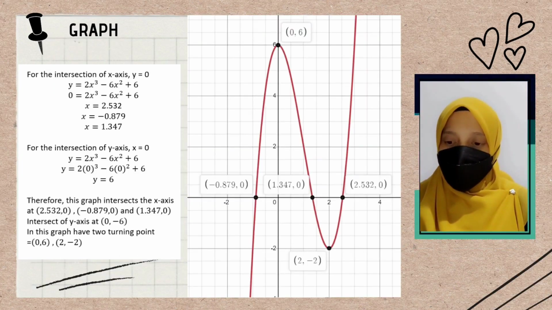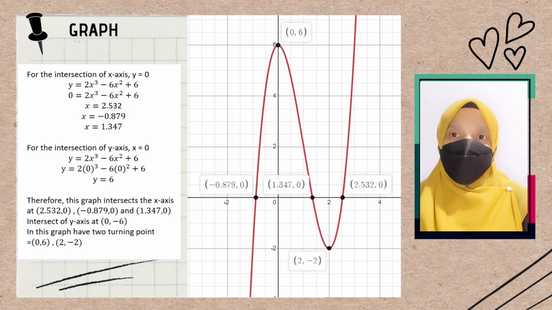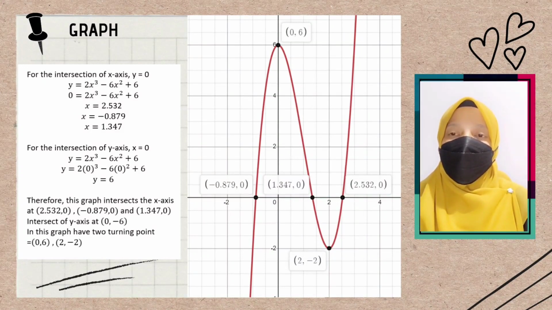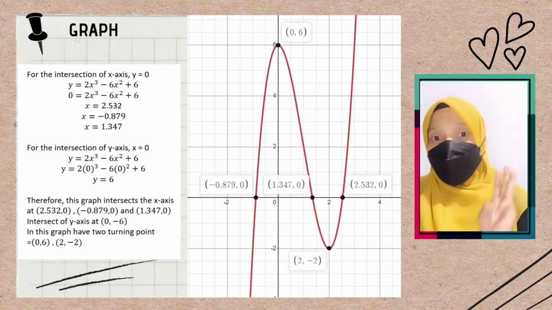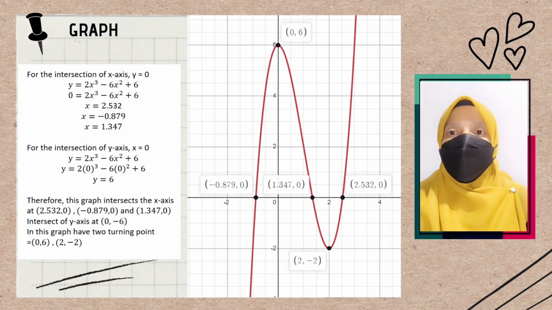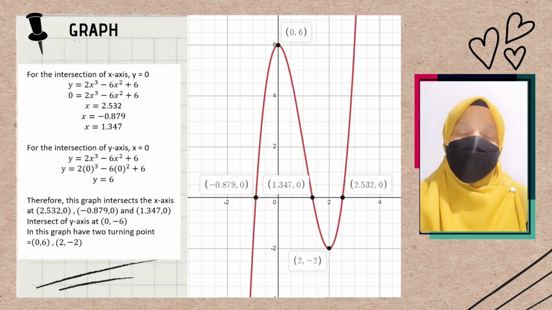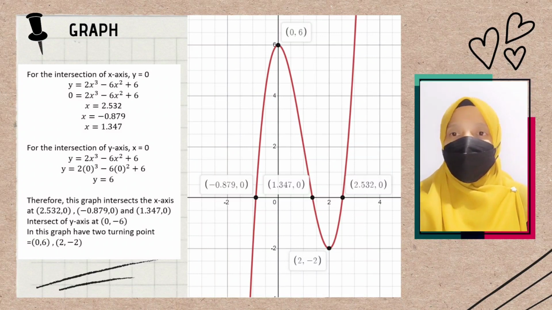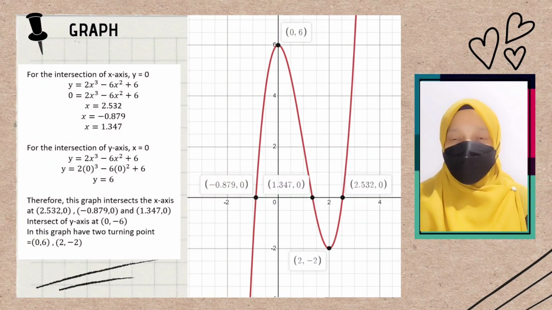To sketch the graph, we need to find the x-axis and y-axis intersections. For the intersection of the x-axis, y equals 0. After using the calculator, we get three answers for x: first, x equals 2.532, x equals negative 0.879, and the last x equals 1.347.